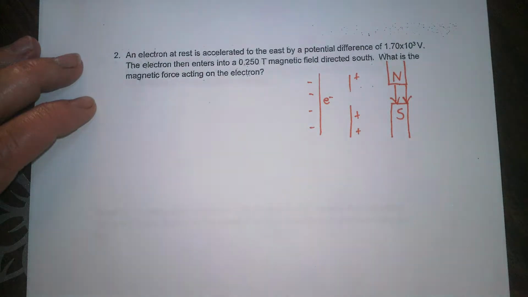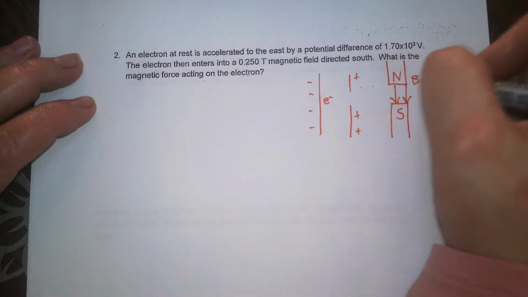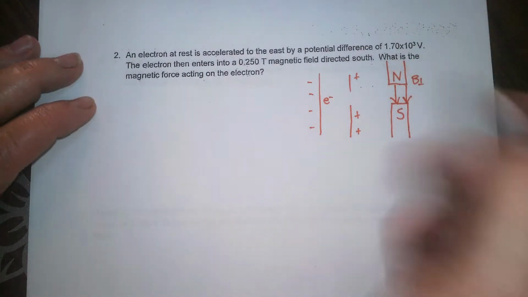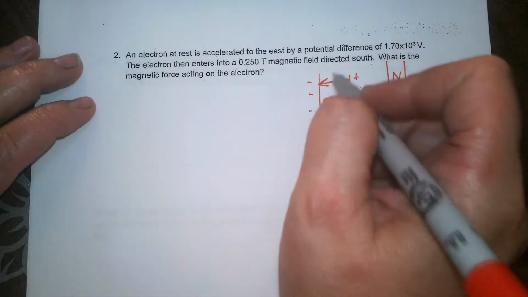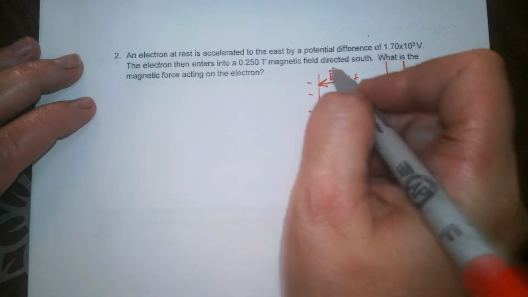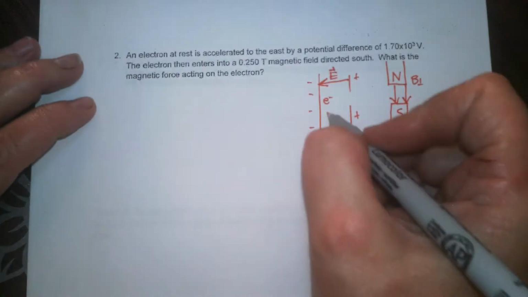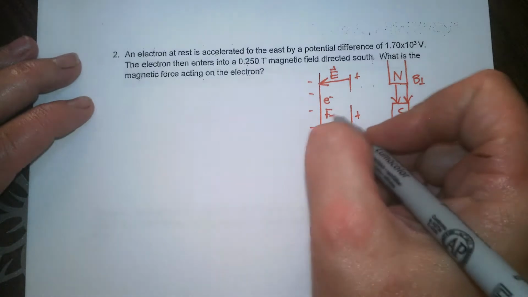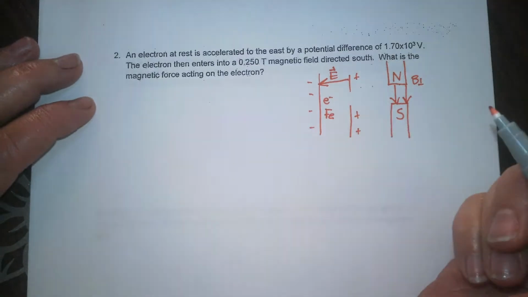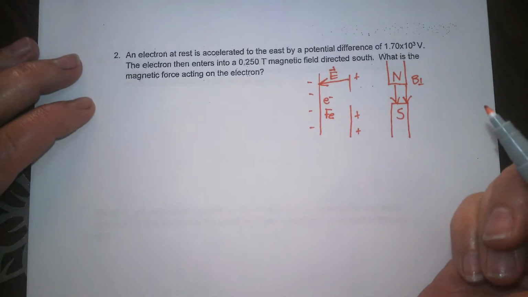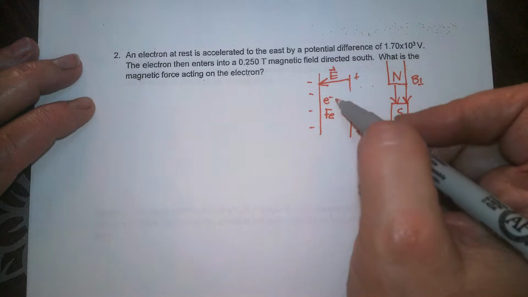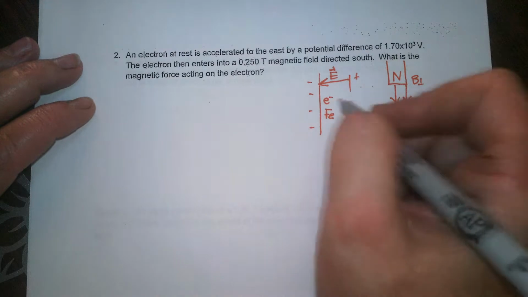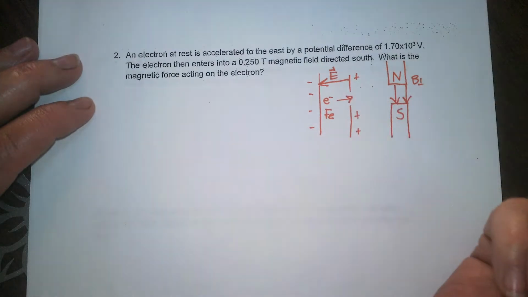Okay, so this is our magnetic field here. Our electric field strength is going this way. Our force electric is going which way? Which way is our electron going to move? Okay, our force electric is going to the right.